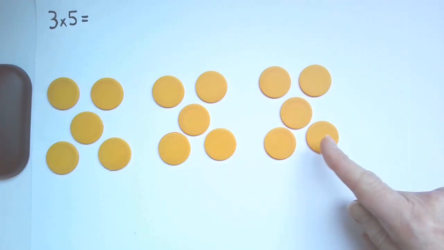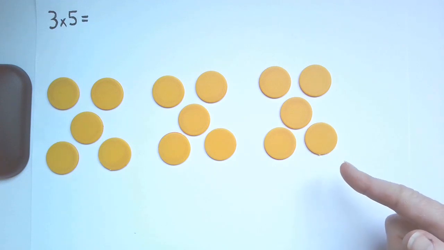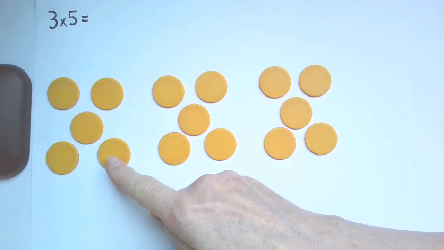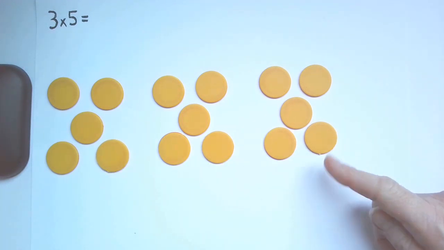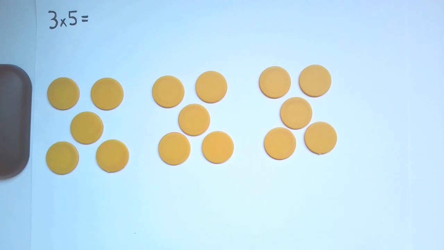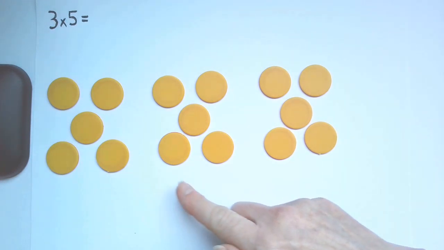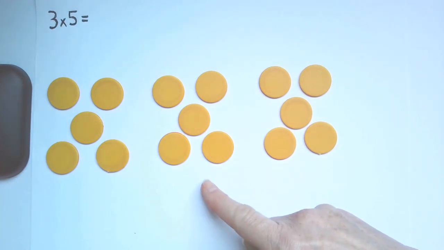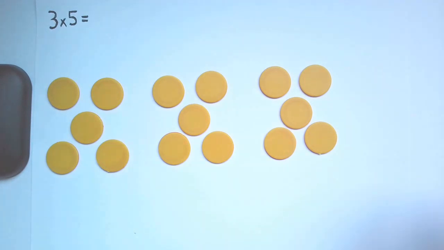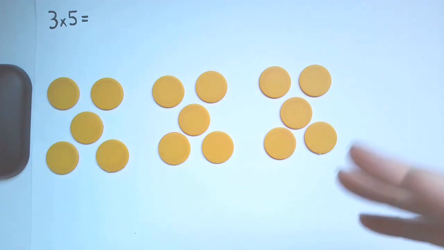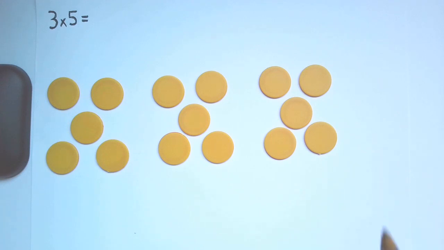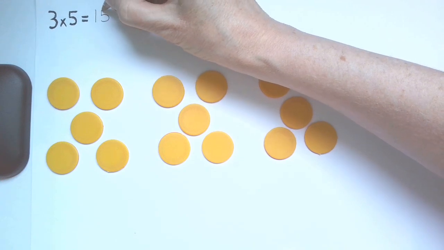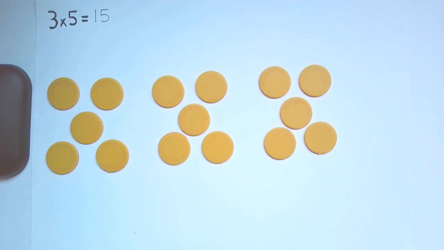So 3 lots of 5, we can count in 5s if we're happy with counting in 5s, and find out that's 5, 10, 15. Because what we're really doing is just repeatedly adding 5 in our 5 times table. 5, add 5, add 5 equals 15. So that's a fact that we know. So I'm going to write that answer in here. 3 multiplied by 5 equals 15.